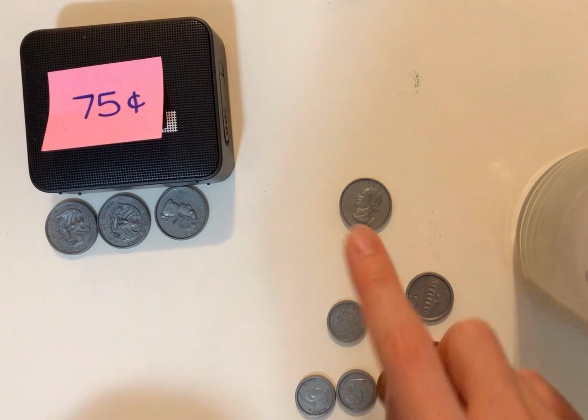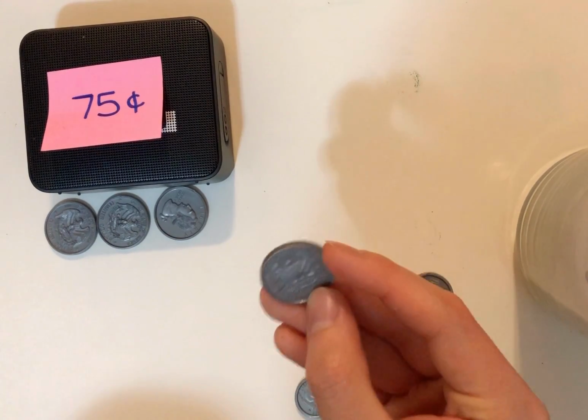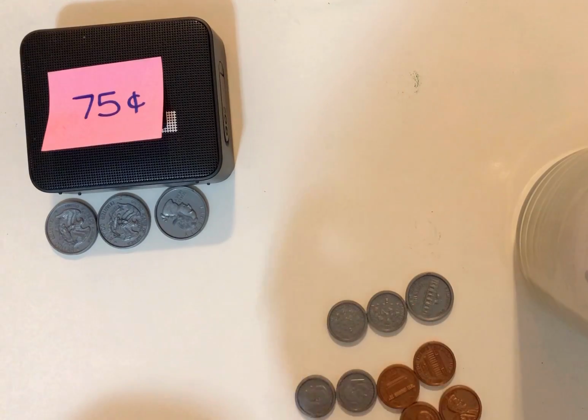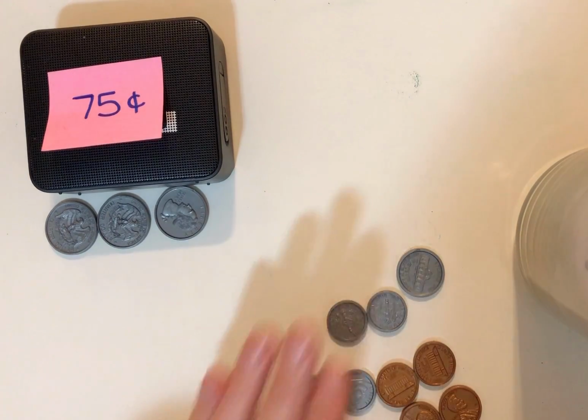But we try to use the coins that are going to be the easiest and the least amount. And so the quarter would be that because we would only need 1. And these ones you need a bunch of different coins. Okay?